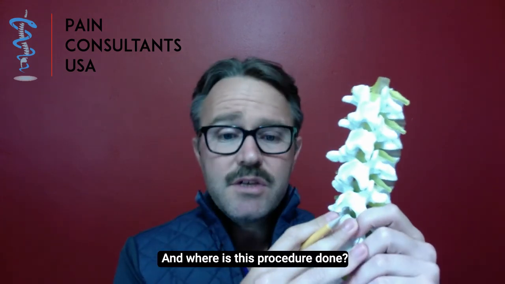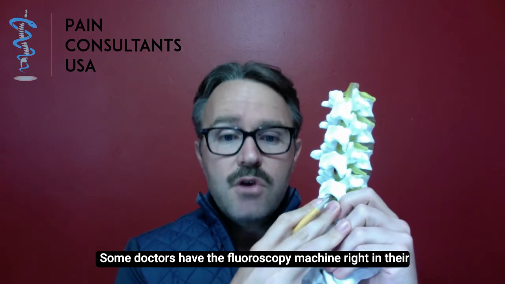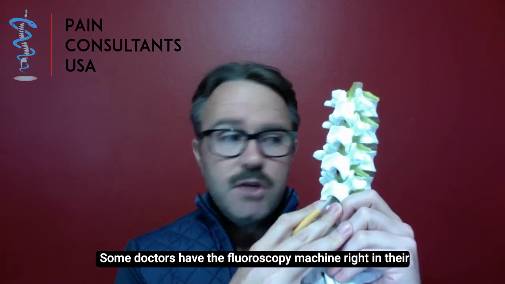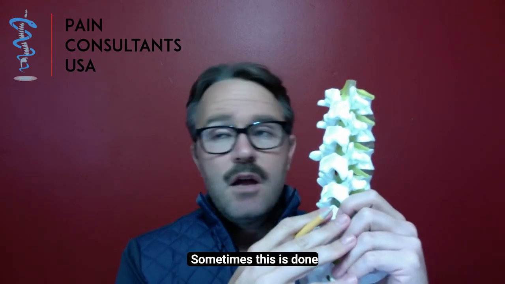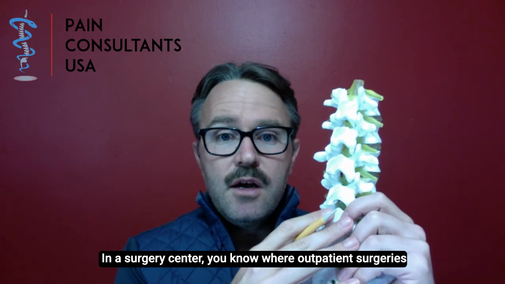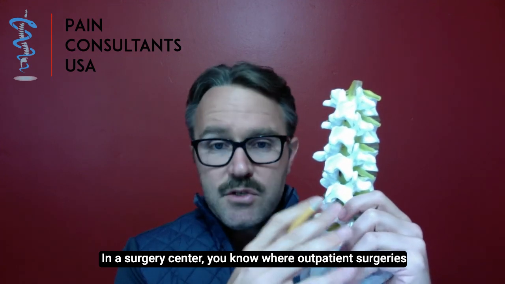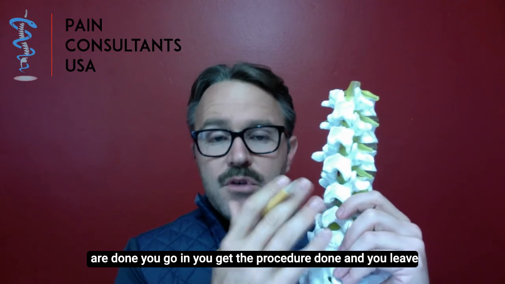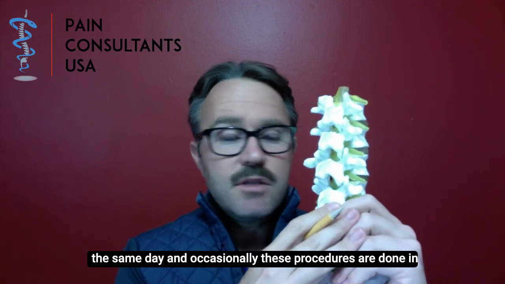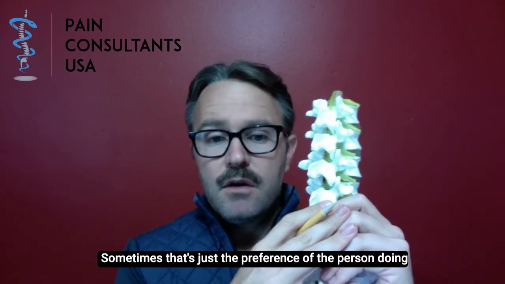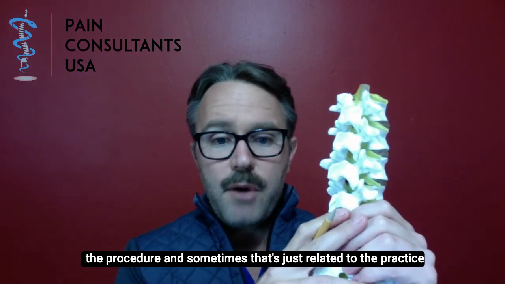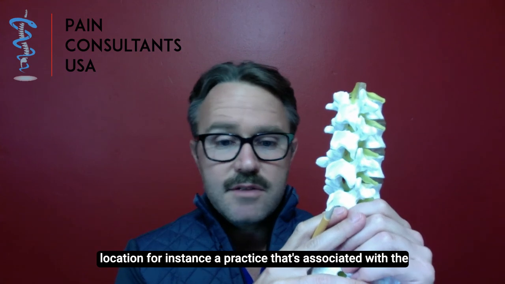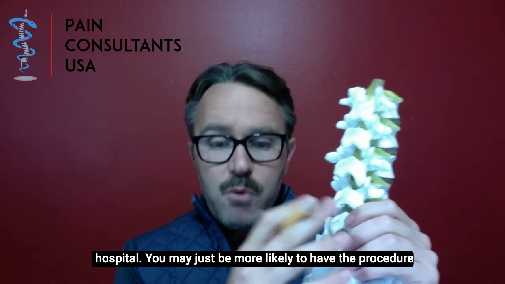And where is this procedure done? Sometimes it's done right in the doctor's office. Some doctors have the fluoroscopy machine right in their office, or an ultrasound right in their office, where they can do this procedure right there. Sometimes this is done in a surgery center, where outpatient surgeries are done. You go in, you get the procedure done, and you leave the same day. And occasionally these procedures are done in a hospital. Sometimes that's just preference of the person doing the procedure, and sometimes that's related to the practice location. For instance, with a practice that's associated with the hospital, you may just be more likely to have the procedure done in the hospital.